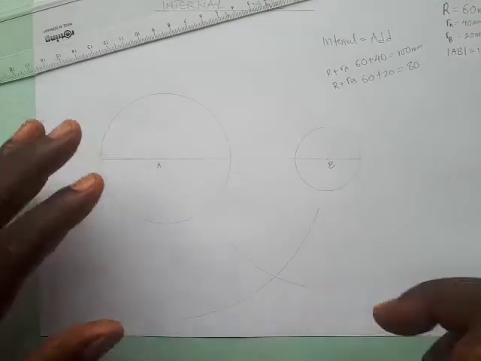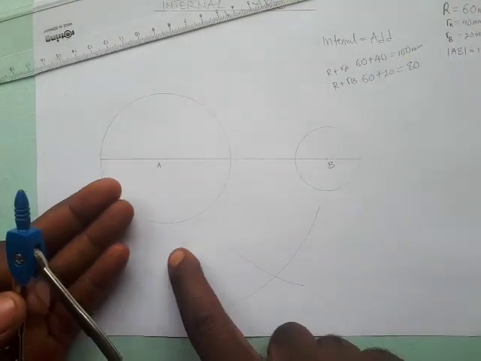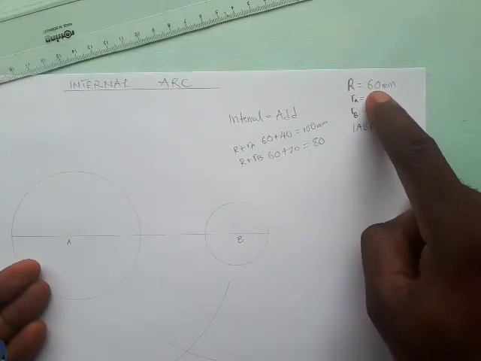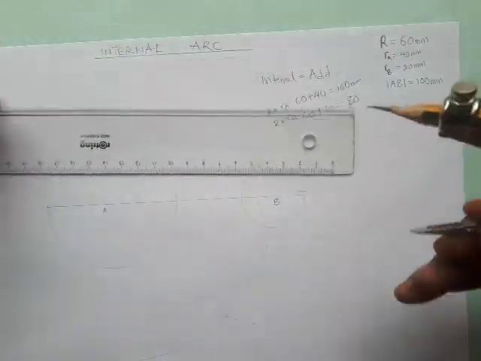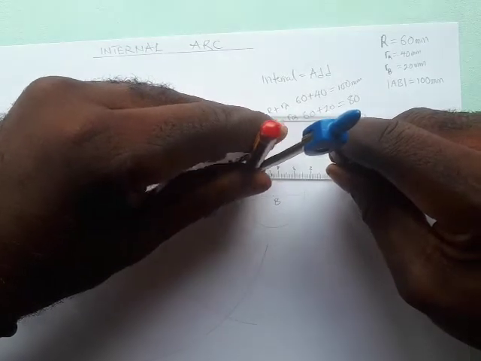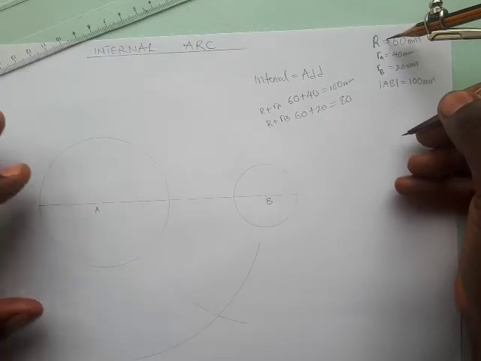All right? Now, remember you are drawing an internal arc. What is the radius of the internal arc? It's 60. So now go and stretch. Remember, all of these are thin lines. Stretch 60 on your pair of compass. So that's 60. All right? The radius of the bigger arc.